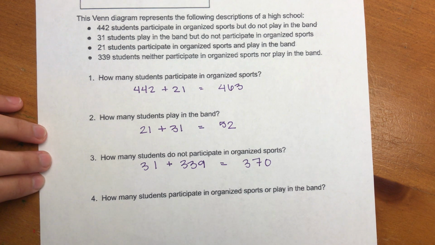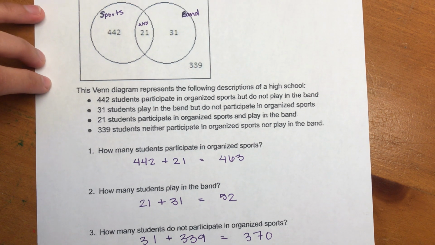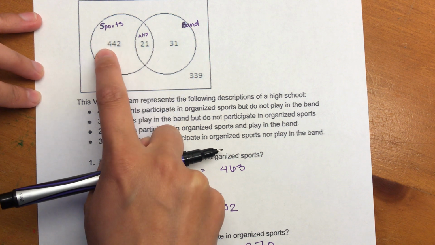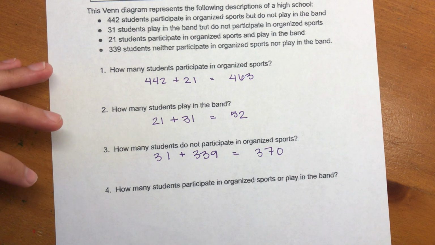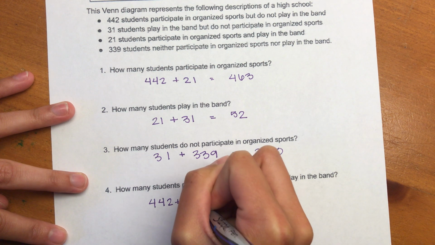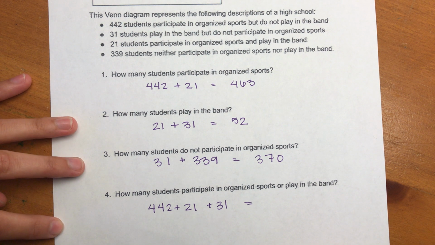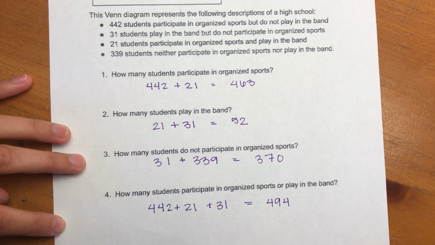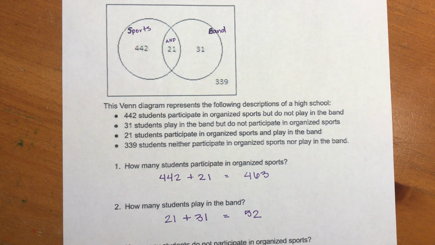Finally, how many students participate in organized sports or play in the band? Okay, so or you could do sports or band or both. So we can add up all three of these numbers. And in a second, we're going to show you what that looks like in the Venn diagram with the shading. I find the shading so much more helpful when talking about these kinds of situations. So if I add up all three of these numbers, then I get 494. All right? So that's just a little bit of a refresher, hopefully.